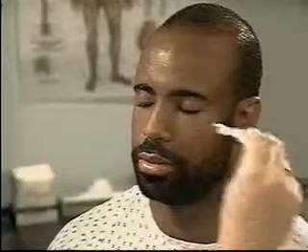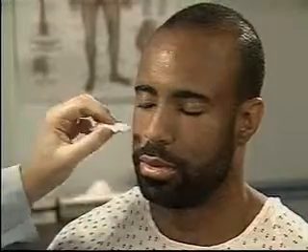I'm going to test the sensation of your face by lightly touching the cotton against your skin. When you feel the cotton touch, I want you to say now. Now if you'll close your eyes. Next, test for light touch using a wisp of cotton. After explaining the procedure, test in scattered areas. Now. Keep your eyes closed. Again, compare sides. Is this the same as this?